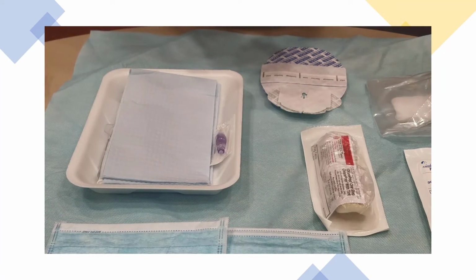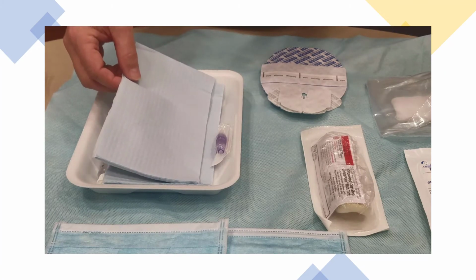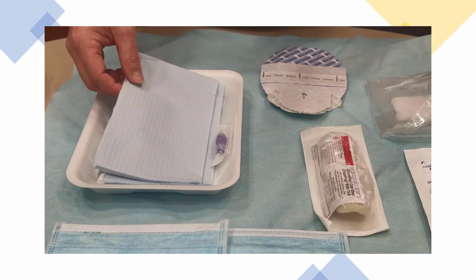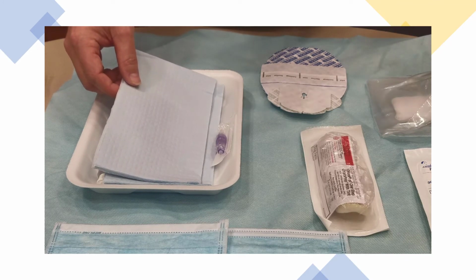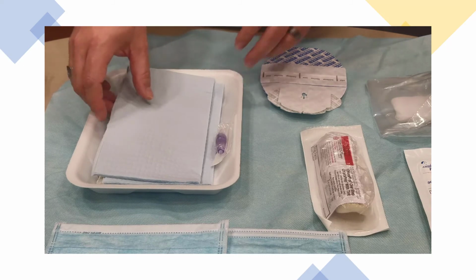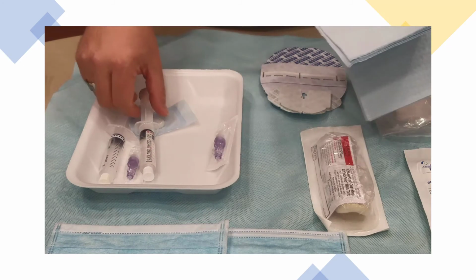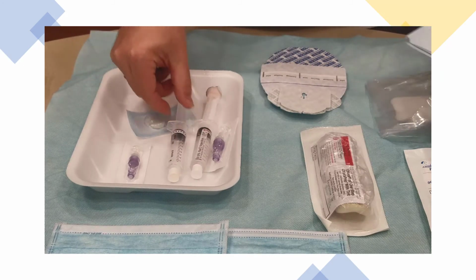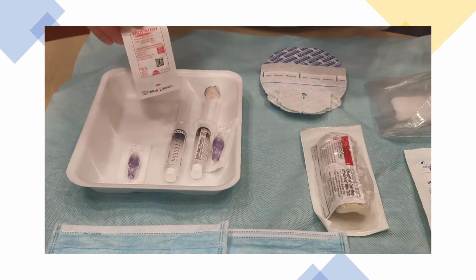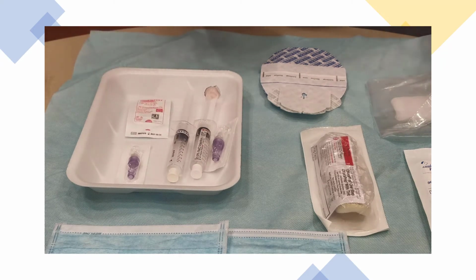Remember that this is a sterile procedure, so we want to make sure that we are accessing the device with masks on, so that if I sneeze or if the patient sneezes or if we cough or anything, we're not getting anything on the site. You have your drapes, you have 2 saline syringes, and you have your BioPatch.